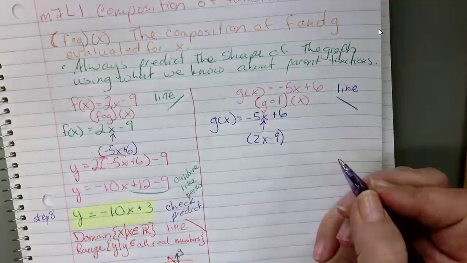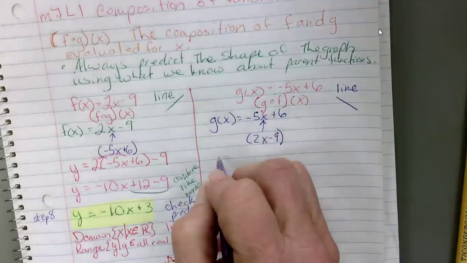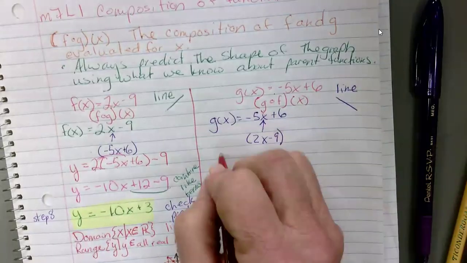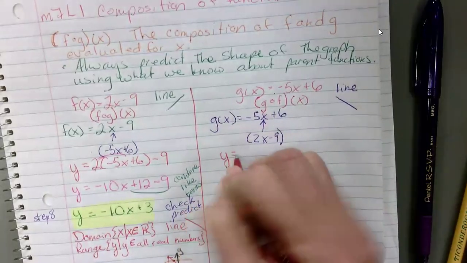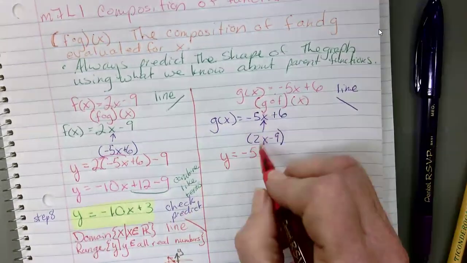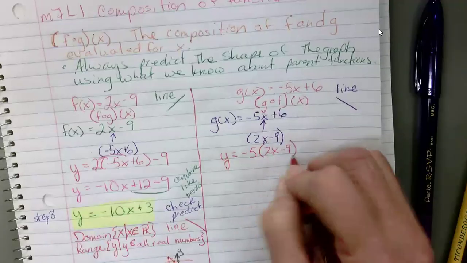Step 6 is to rewrite this equation. So let's rewrite it. Since I'm combining them now, let's go ahead and change this to a y. Y equals negative 5 times, and then we have the x, but we're putting this in for the x, so 2x minus 9 plus 6.